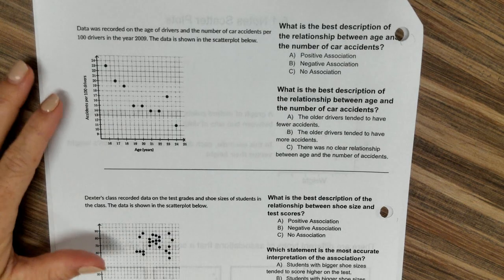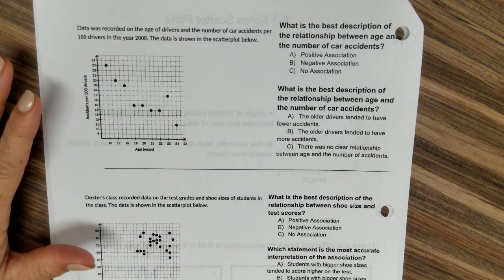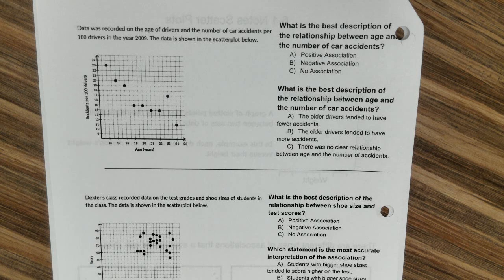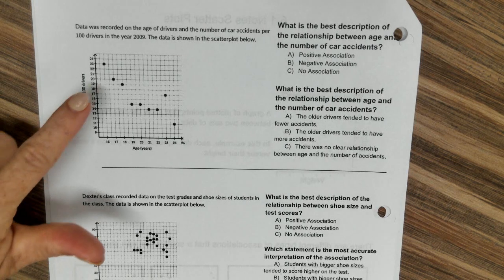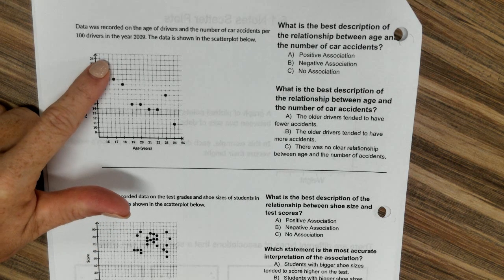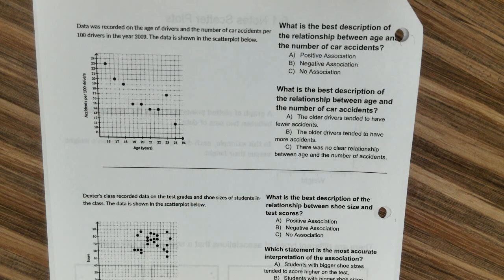All right. It says, data was recorded on the age of drivers and the number of car accidents per 100 drivers in the year 2009. The data is shown in the scatter plot below. So everybody look at the scatter plot. Do you see a pattern, yes or no? Yes. Okay, let's answer the question.